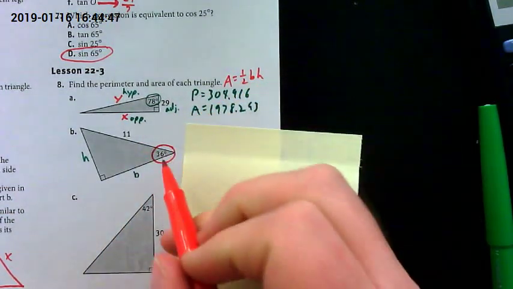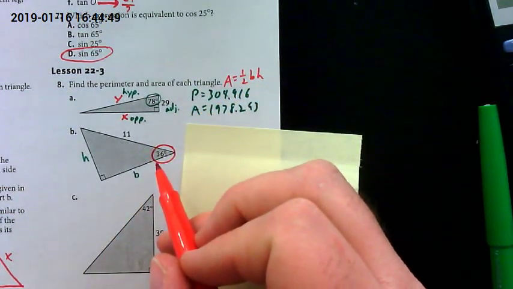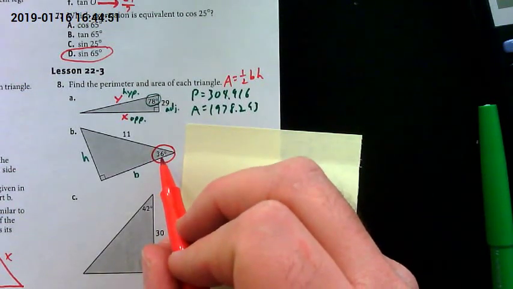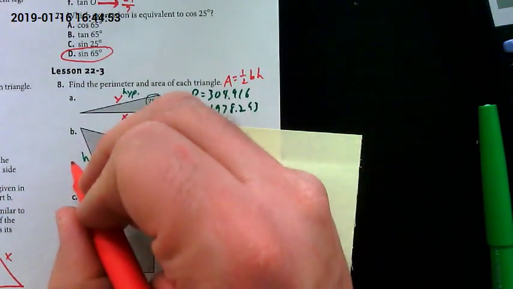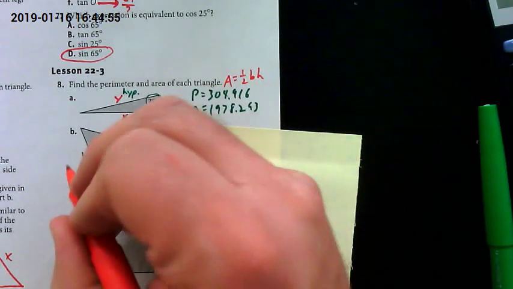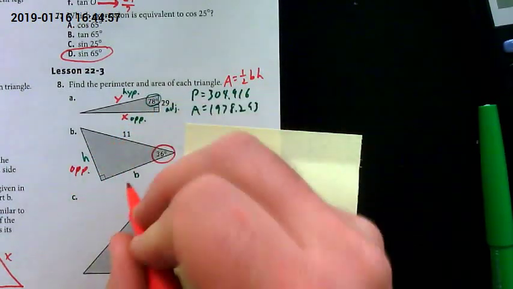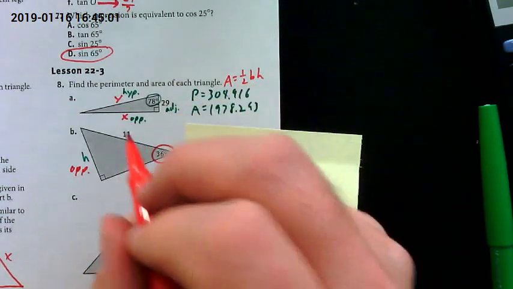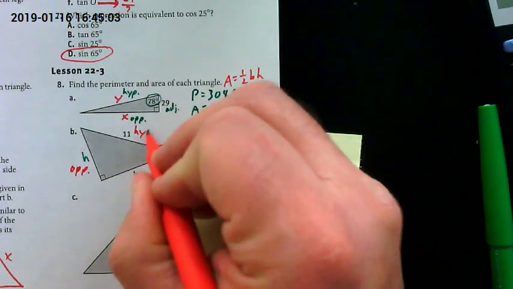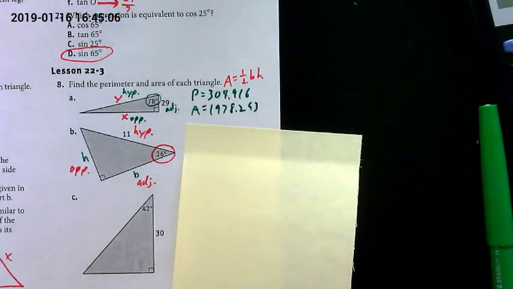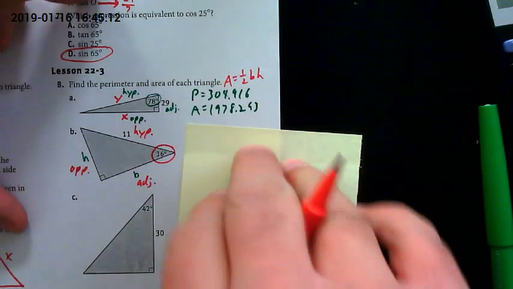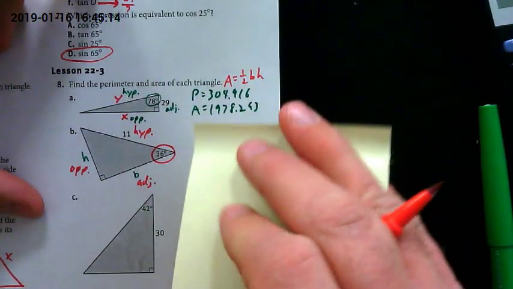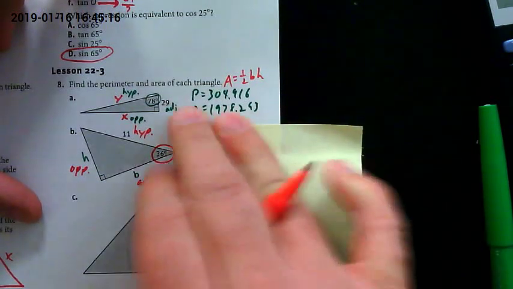Now, this one is 36. So, based off of this 36, this would be my what side? That's the opposite. This would be opposite. This would be adjacent. And the 11 that's given to us is the hypotenuse. Now, does it matter which one of these I solve for first, B or H? No, you can solve for either one. So let's solve for H, because I want to do sine.